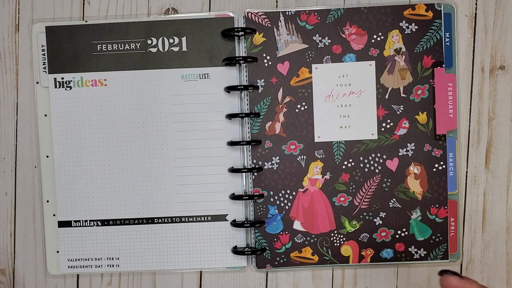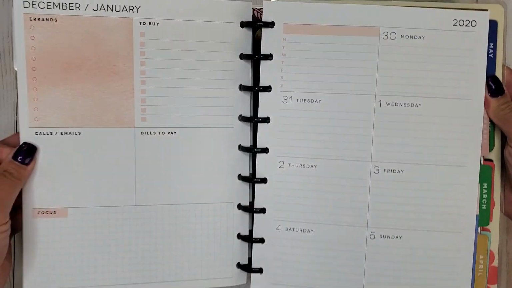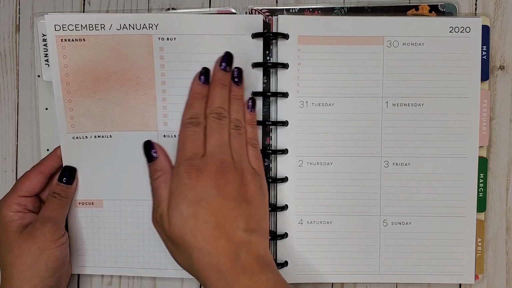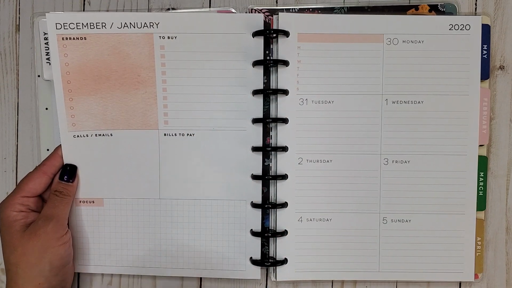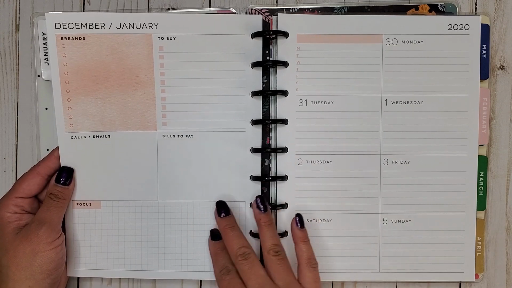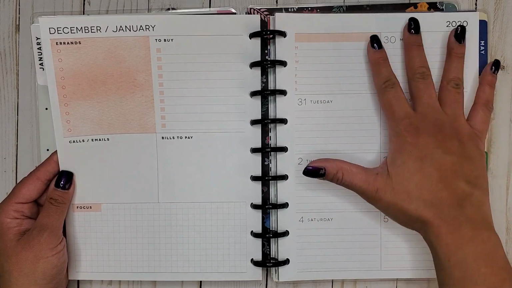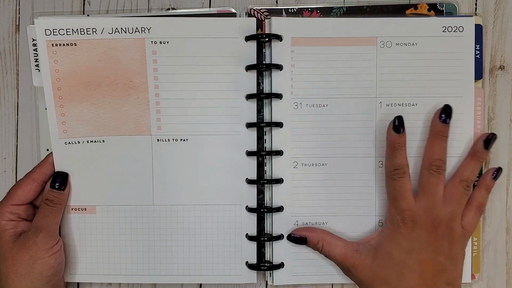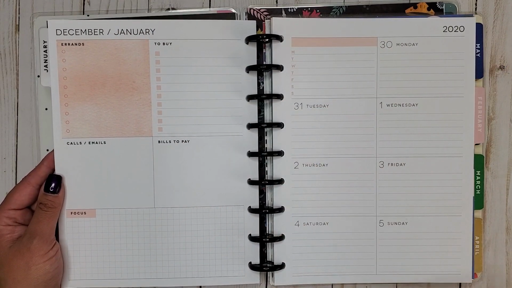The other thing that is also known for dashboard is dashboard layout, which is a form of layout that we have. So on this side, this is like your dashboard. It has everything for the entire week. So I could put all the errands I need to run, who I need to call, the bills that I need to pay for this entire week of the 30th through the 5th. Then over here on my right hand side, I have my whole week, and it's just on one page rather than being separated on 2 pages. So this is known as a dashboard layout.